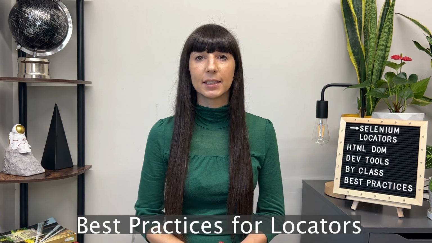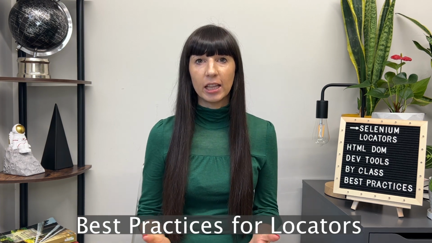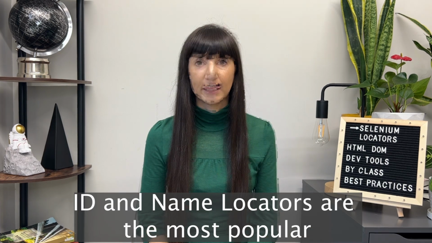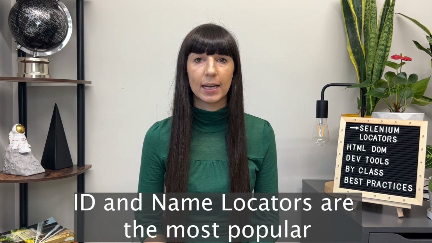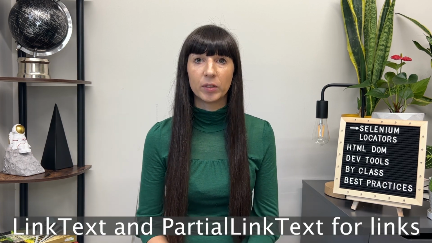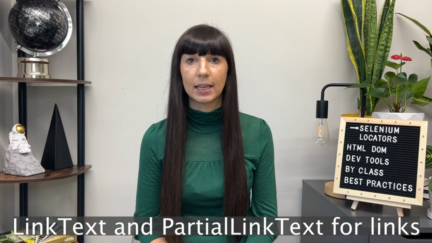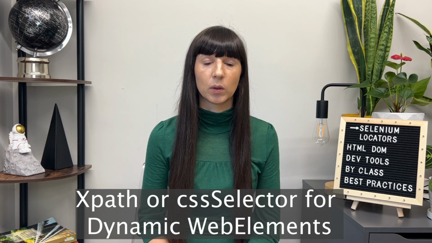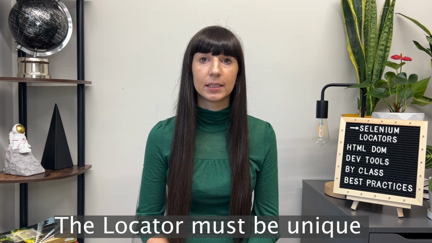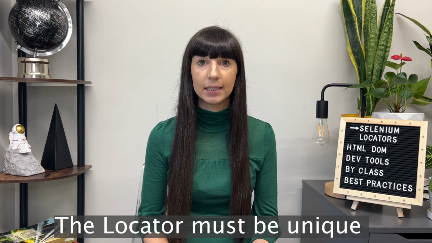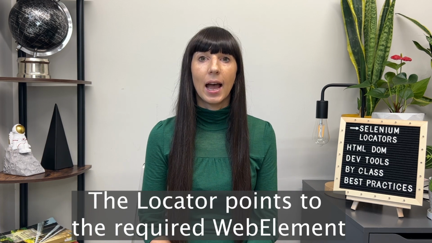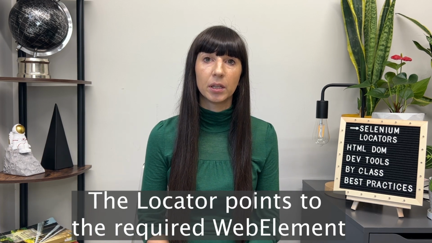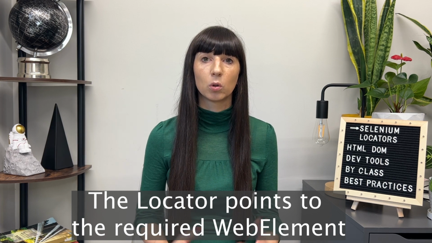Talk about best practices for Selenium locators. Which locator to use? ID and name attributes are the most popular to use as a locator, especially if IDs are unique. Then if you're working with links, obviously you're going to use LinkText and PartialLinkText locators. And if they're dynamic web elements, you can always use XPath or cssSelector. When you write a locator, make sure it's a unique locator. It's finding only a single web element for this specific locator, and it's pointing exactly to that web element you would like to interact with in your automation scenario.